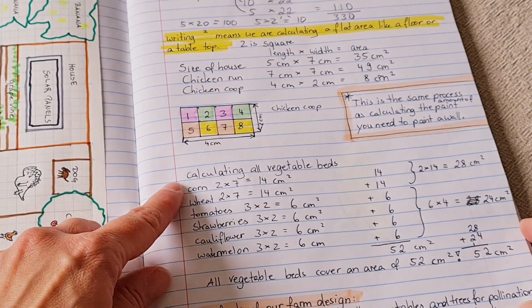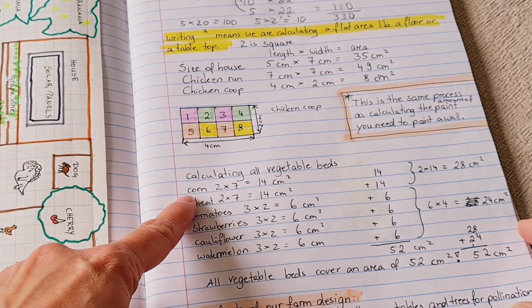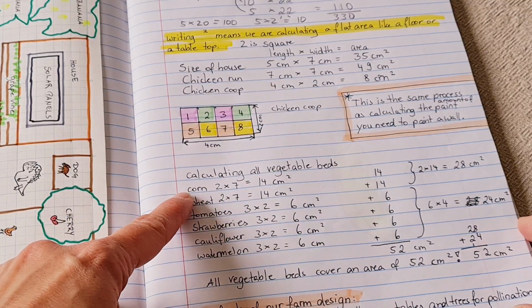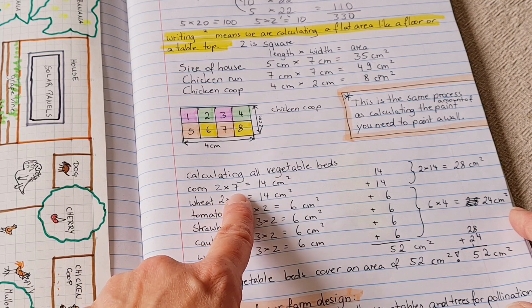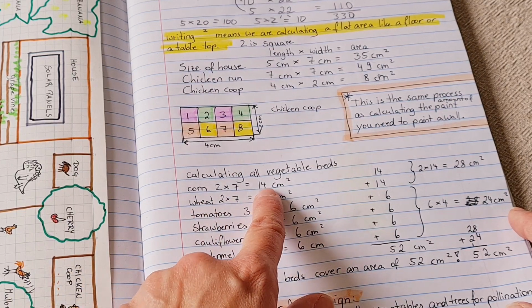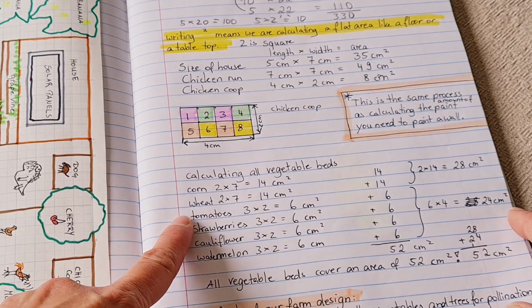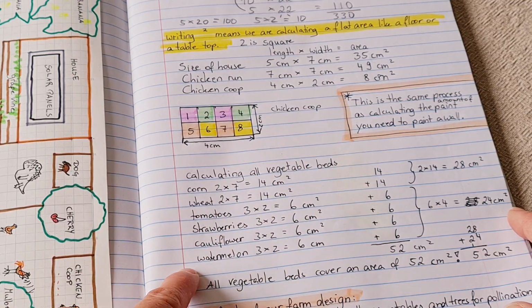Okay, here we are. So then we went to calculating all of the vegetable beds together. Individually we wrote them down here. So corn is 2 times 7 and wheat is also 2 times 7, so they're both 14 square centimeters each. And then we calculated the tomatoes, strawberries, cauliflower and watermelon.